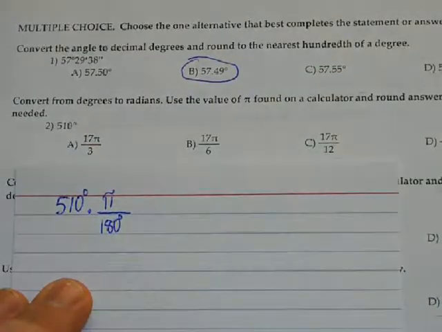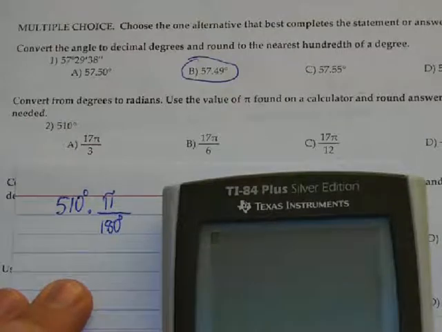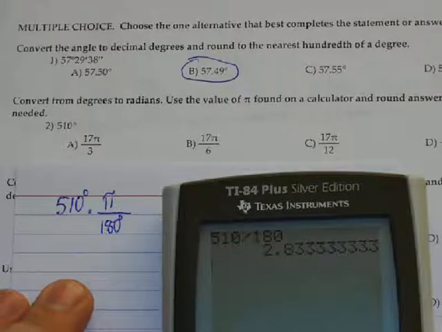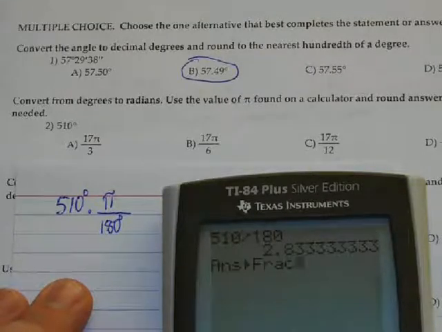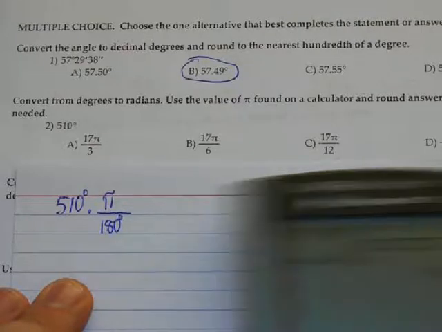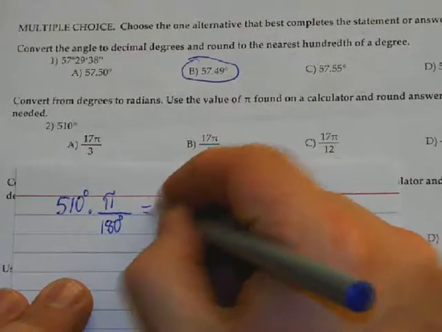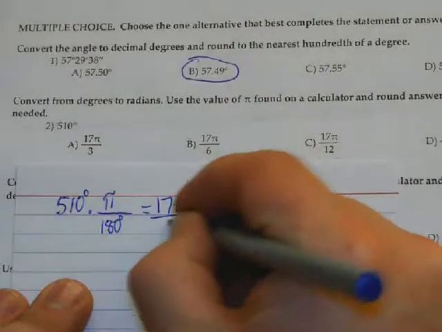Now, to leave pi in the answer, you are not going to type pi in the calculator. You just do 510 divided by 180. This is going to give you a decimal, but notice that we don't see any decimals here. So to convert it to a fraction, we push the math key and then enter twice. And we get 17/6, which means this is 17 pi over 6.